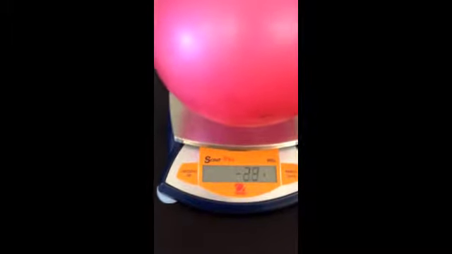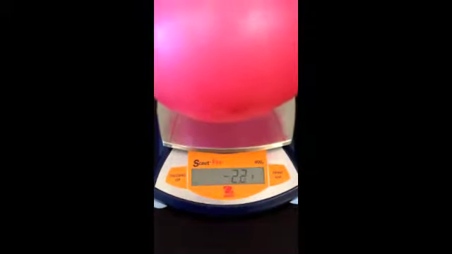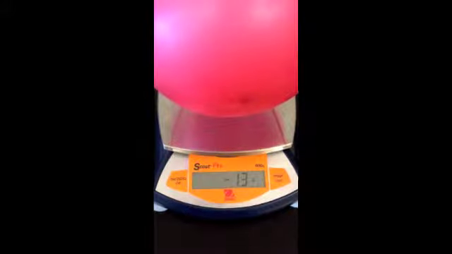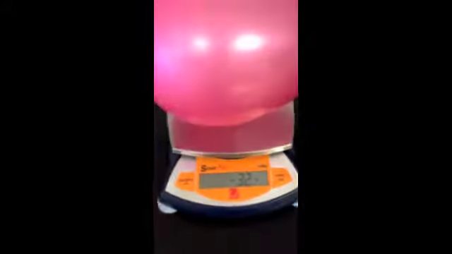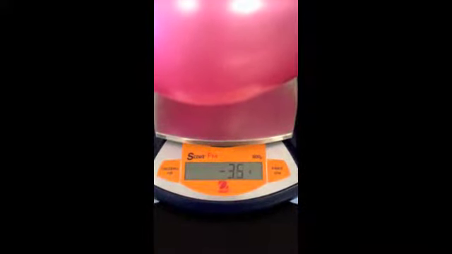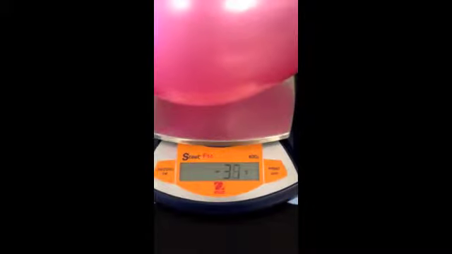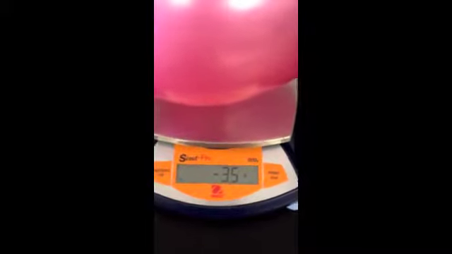As you can see, the scale reads a negative 2.2 when rubbed for 5 seconds. However, with the balloon that was rubbed for 30 seconds and held at the same distance, the scale reads negative 3.6, which is the result of an increased number of electrons on the balloon.